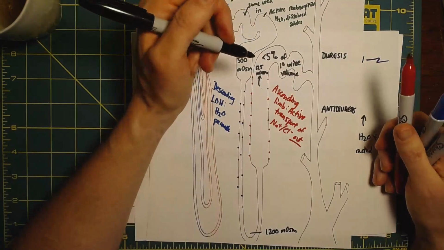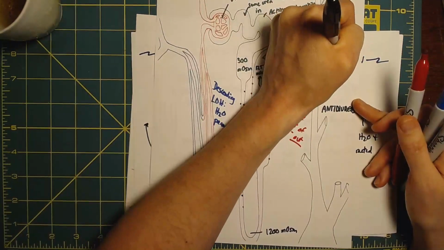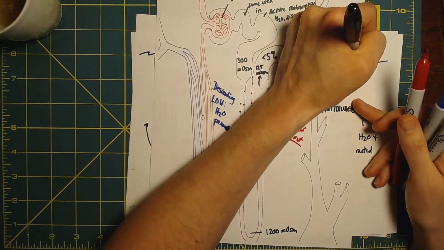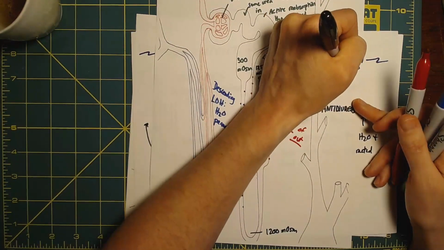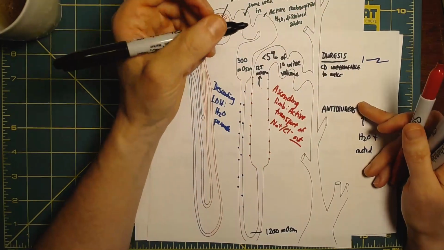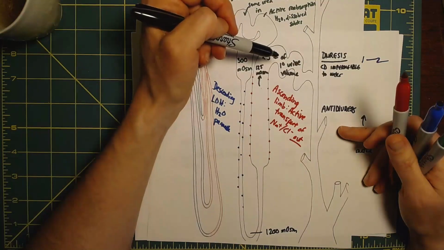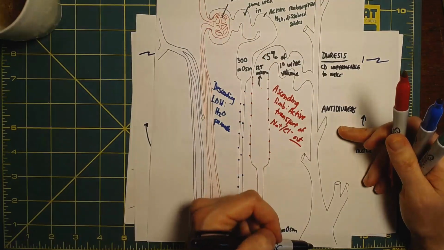Okay, so now during diuresis, the collecting duct is impermeable to water. And so the dilute urine that's up here at the distal convoluted tubule can basically just flow through the collecting duct and out.